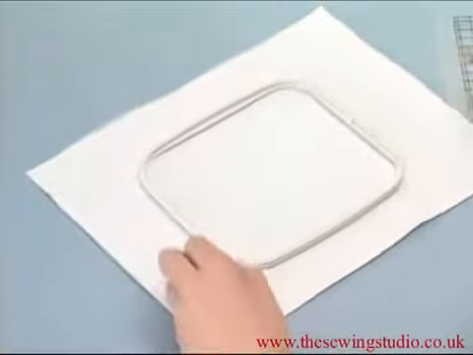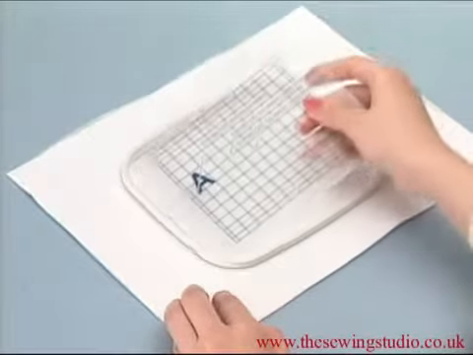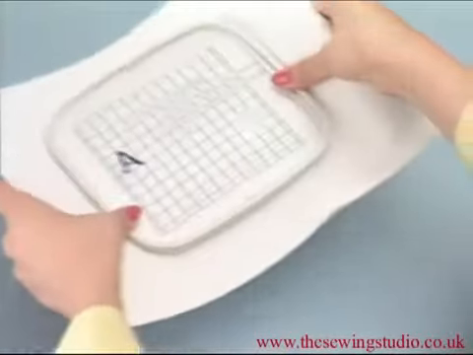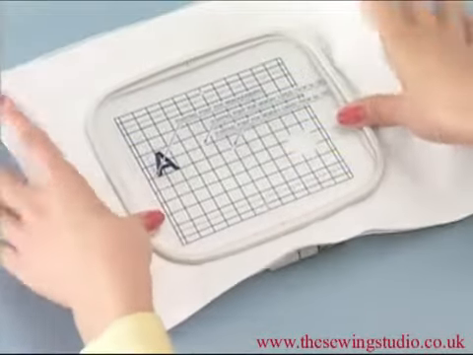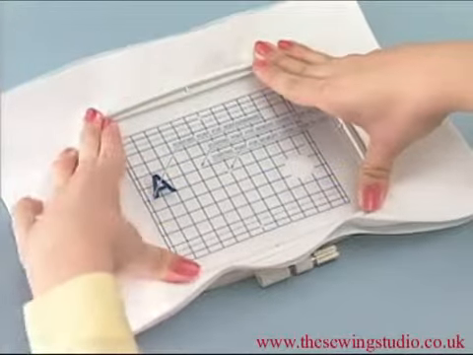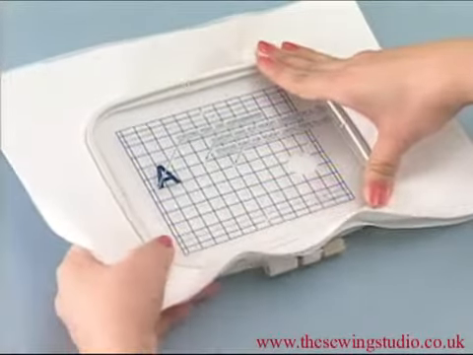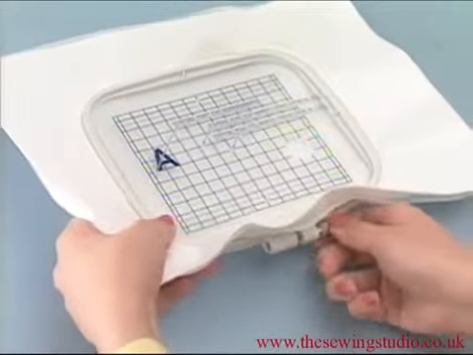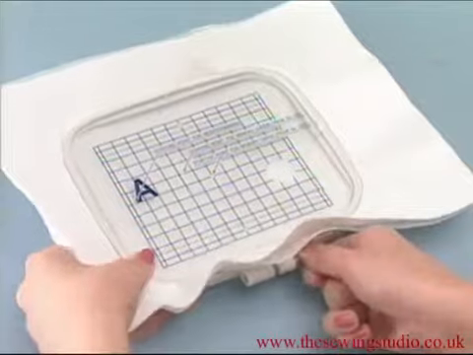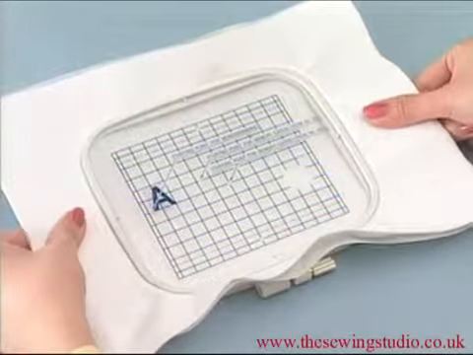Lay the prepared fabric and place the inner hoop with a template on it. Insert them into the outer hoop. Tighten the screw on the outer hoop and stretch the fabric. Make sure the fabric is stretched and drum tight in the hoop.